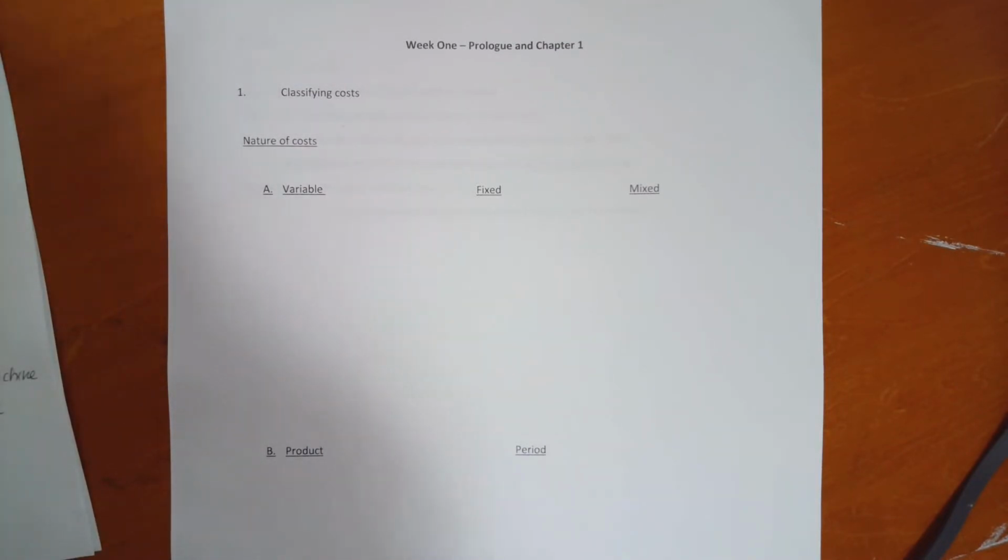And then in chapter 1, there's a lot of terms, and we're going to come back to these terms over and over again. So I just want to make sure that you are clear on the terms. So let's jump right in and talk about classifying costs. Every business has costs, and we can classify them in a number of different ways depending on which question we're trying to answer.